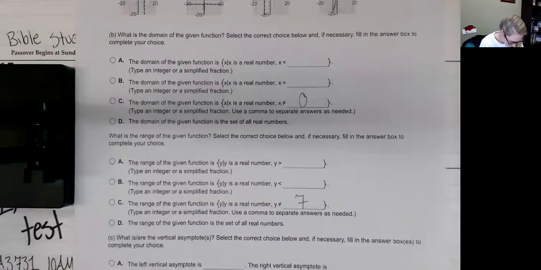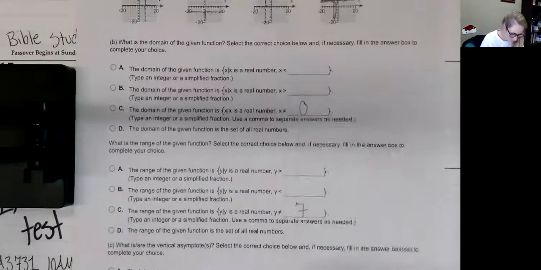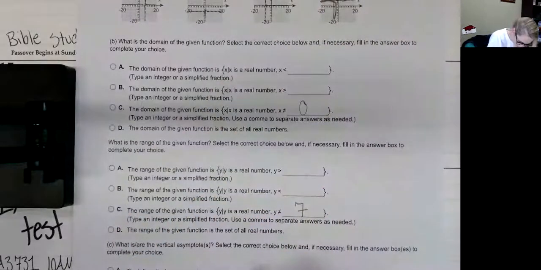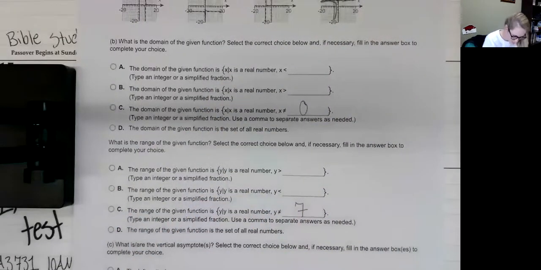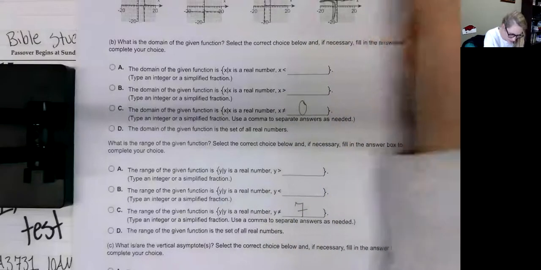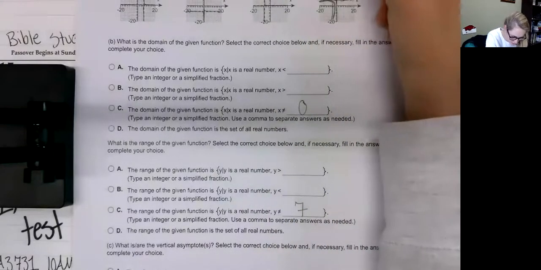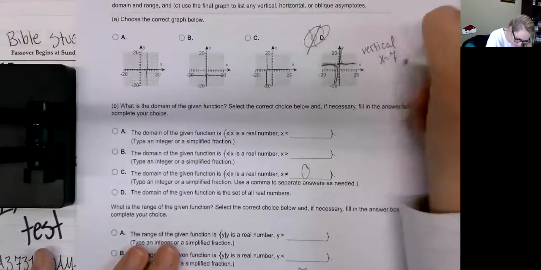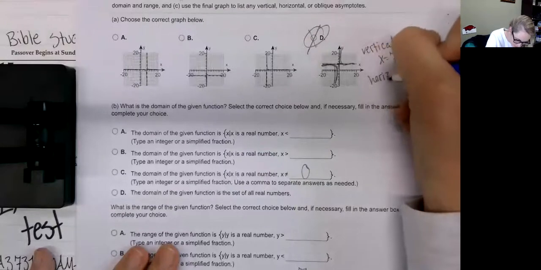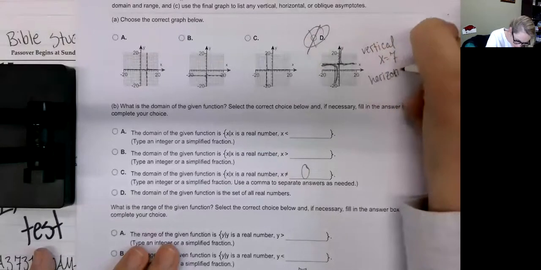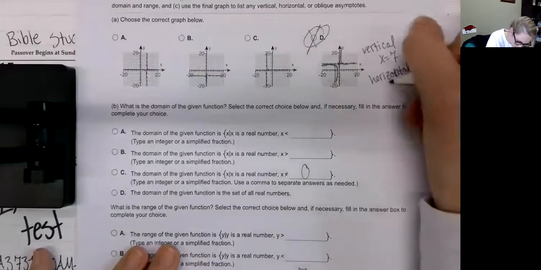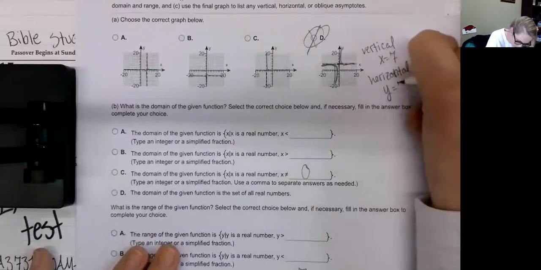For the vertical asymptote, we just have this one at x equals 0. So there's one, it is x equals 0. Our horizontal is going to be, so vertical, I can't see anything I'm doing. Horizontal is y equals 7.